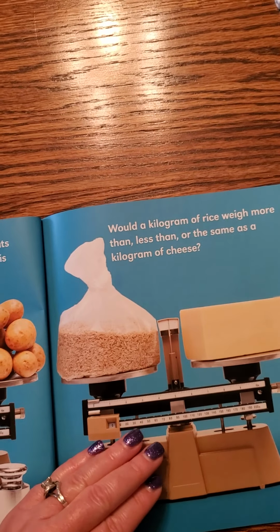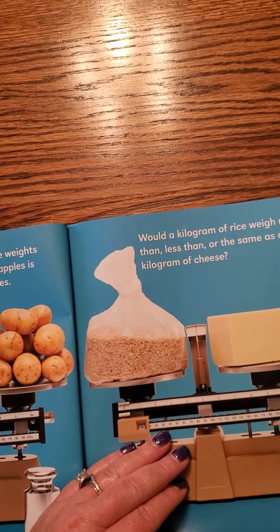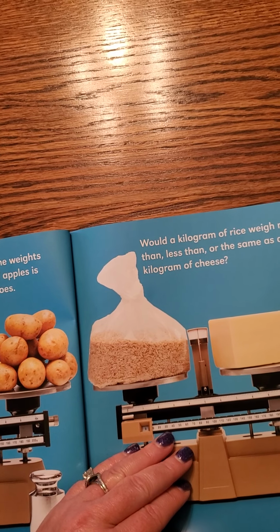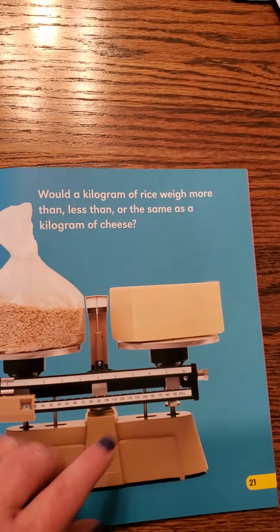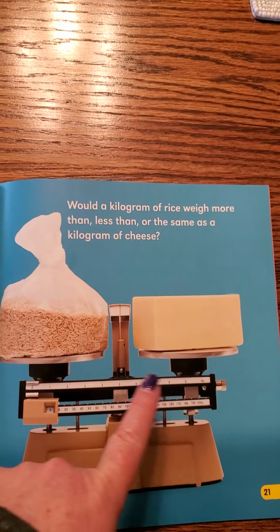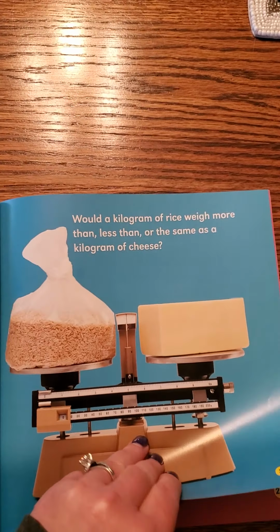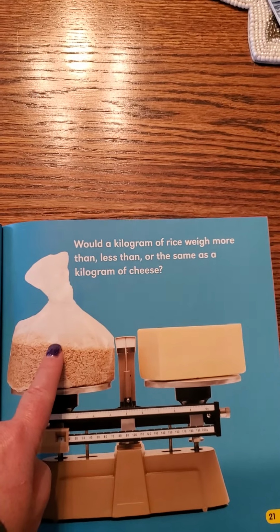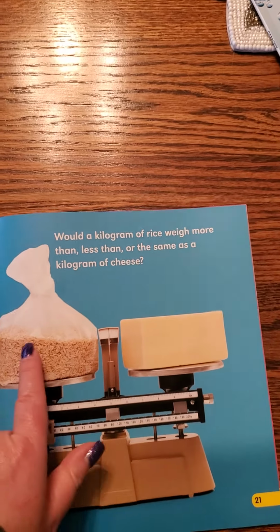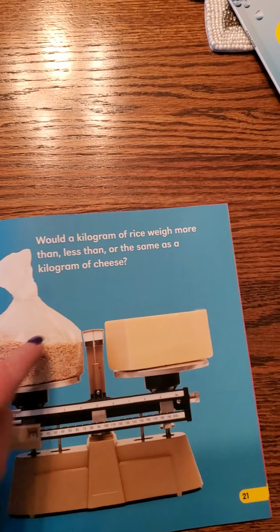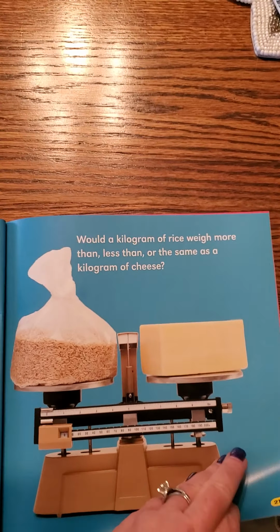Would a kilogram of rice weigh more or less or the same as a kilogram of cheese? Look at the scale. They're the same, so a kilogram is a kilogram. Doesn't matter what it is. But it looks like there's more here, doesn't it? Because it takes more. This is lighter, so it takes a lot more of the rice to equal out the same as the cheese.